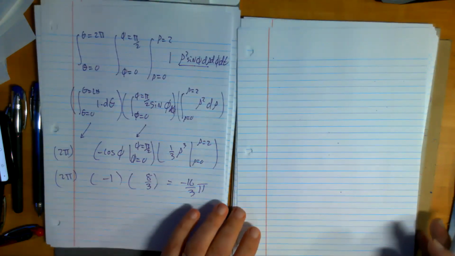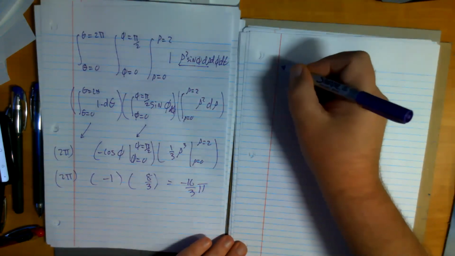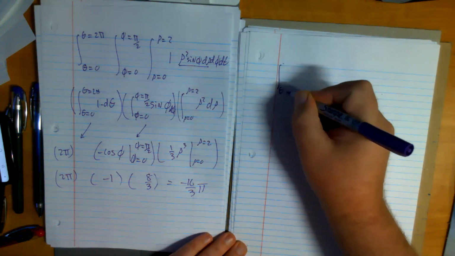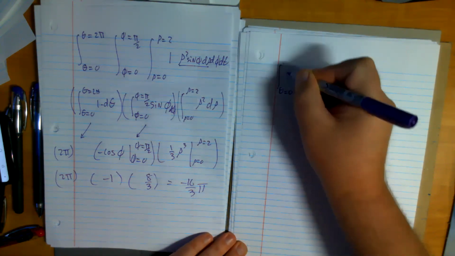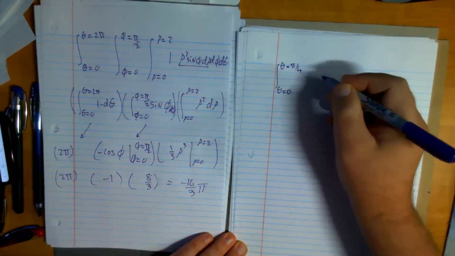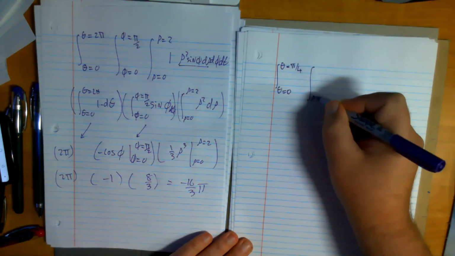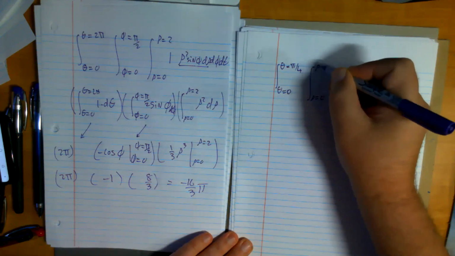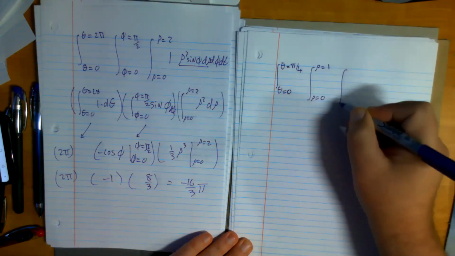Okay, that one I made too many changes. So I will try a different one for the next and final one. Let's do theta 0 to pi upon 4. Let's do rho 0 to 1.